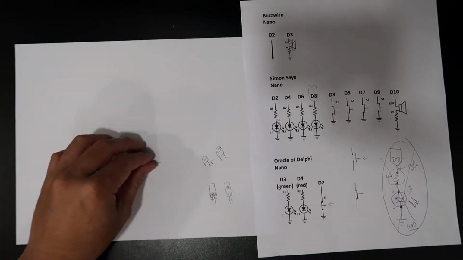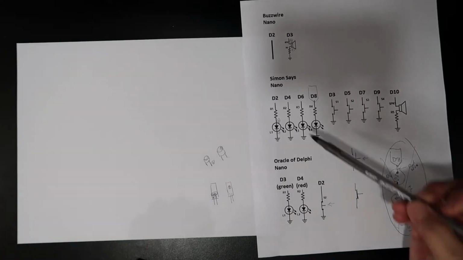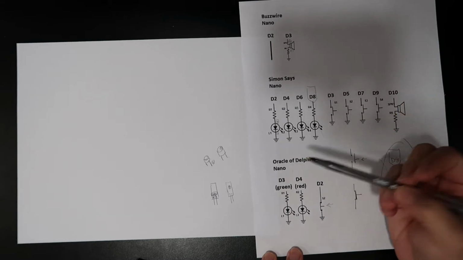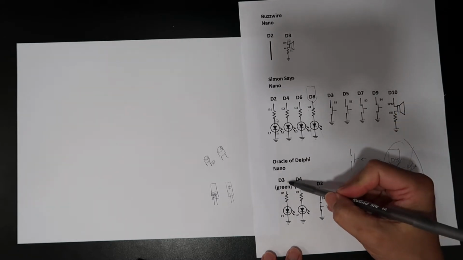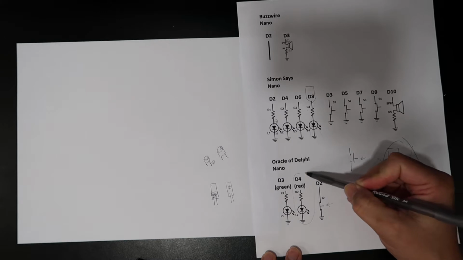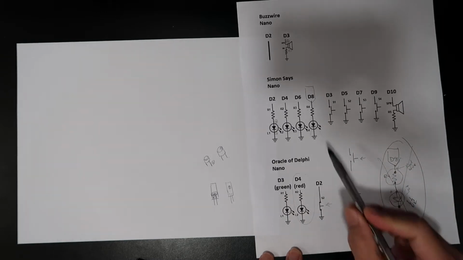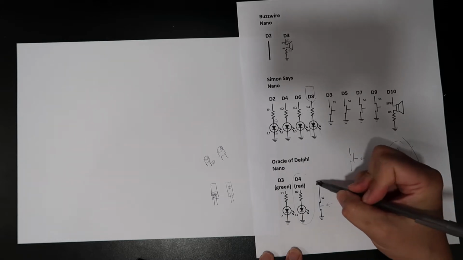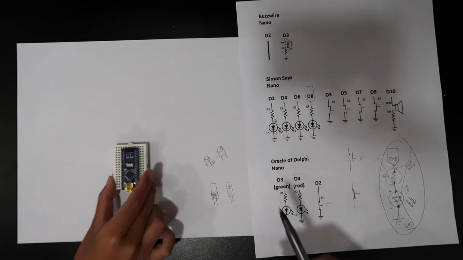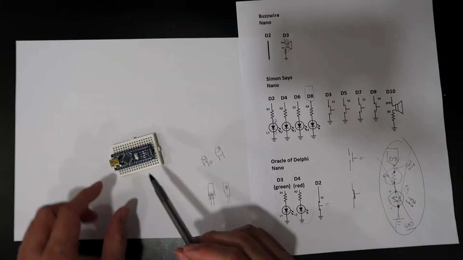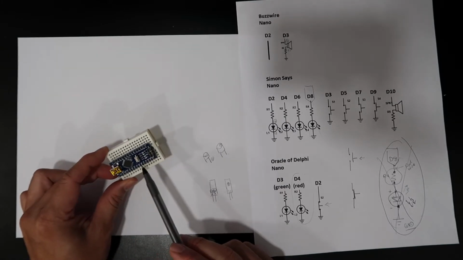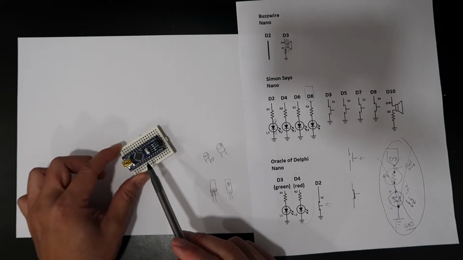Okay, so let's build one of these circuits. Let's pick one, and we'll build. Maybe we'll build this circuit. Okay, the top numbers D4, D3, D2, all these D numbers are actually ports on the Arduino. So this is the Arduino, and these are the ports, or the pins on the Arduino.